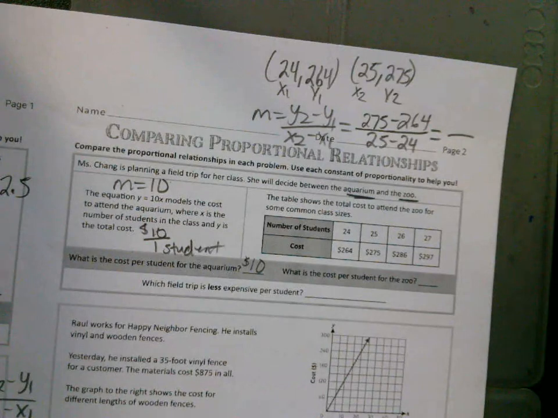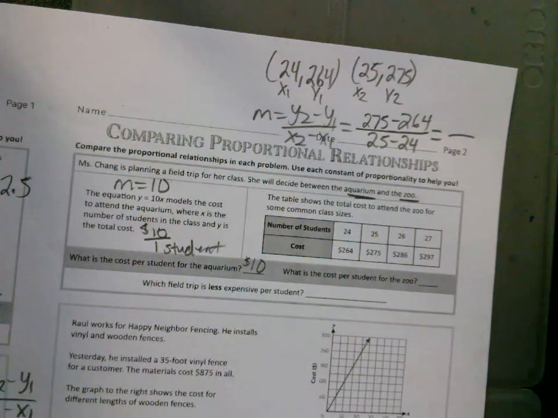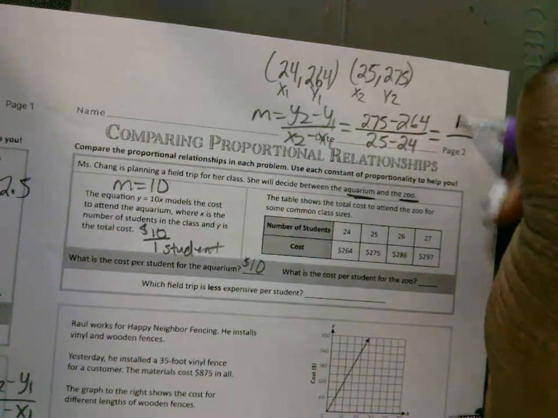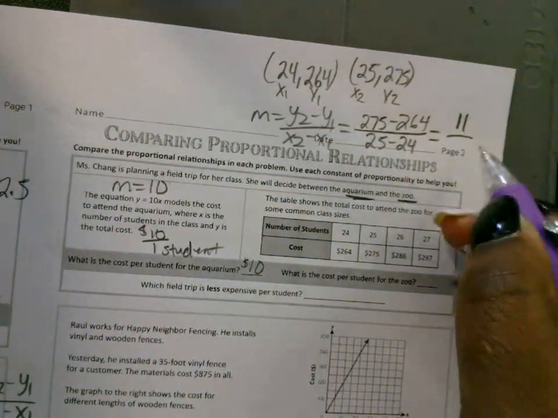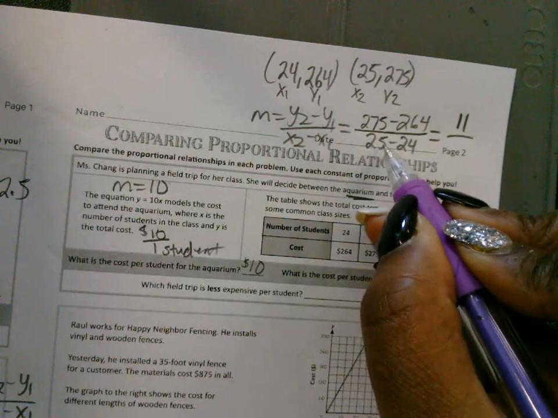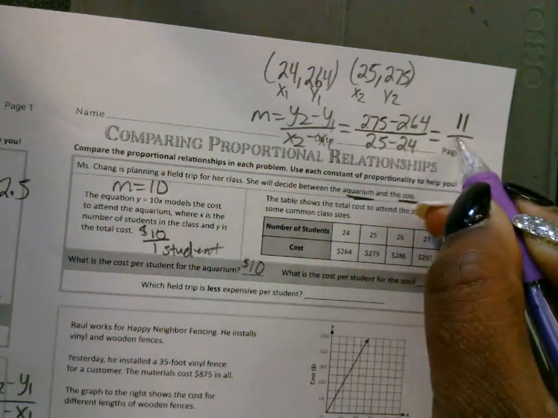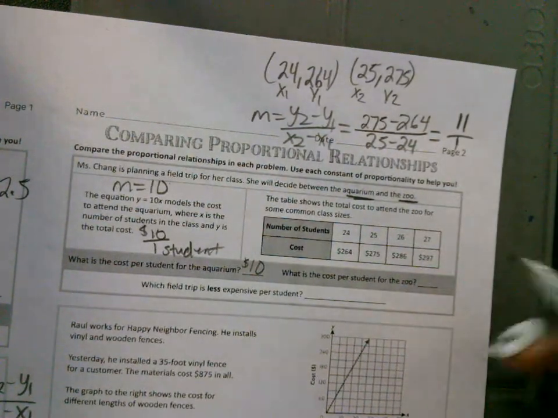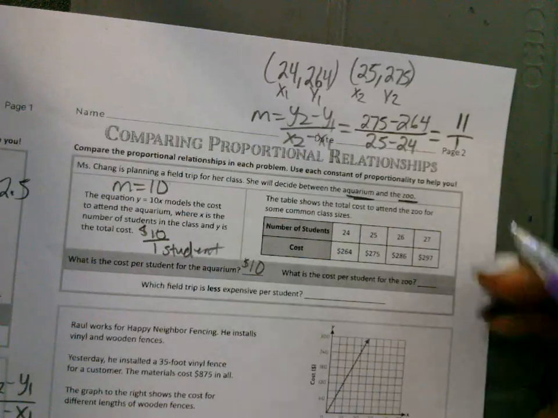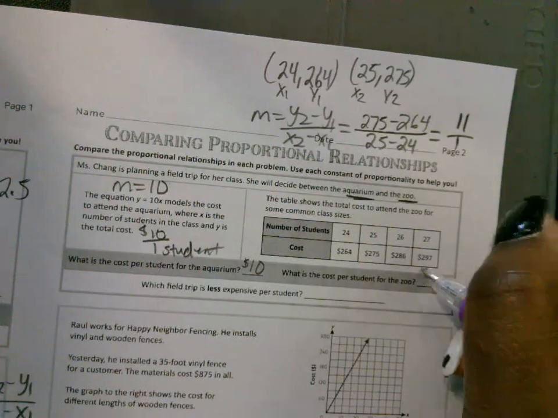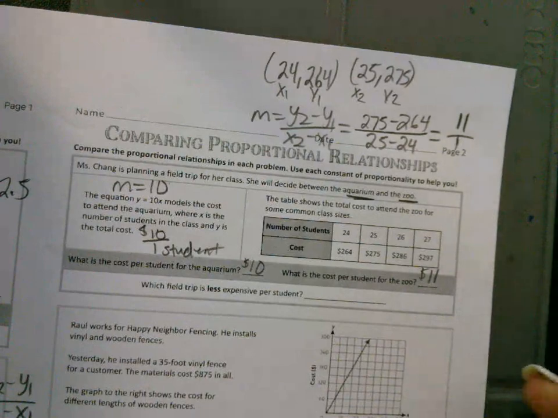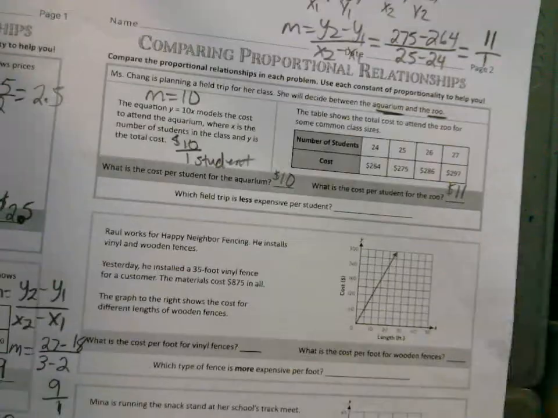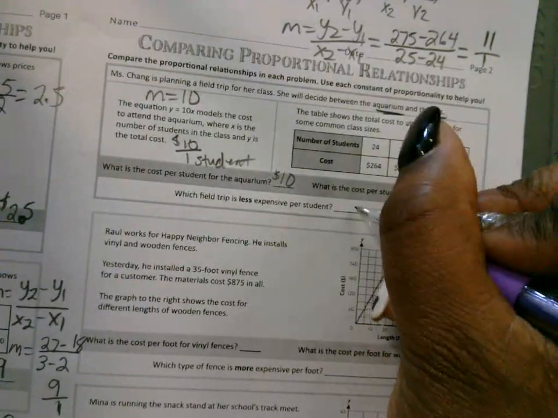How much, baby? Is it 11? Yeah. Oh, it is. We wrote it wrong, y'all. 11. And then let's do 25 minus 24. What's that? 1. So guess what? How much does it cost per student to go to the zoo? $11 per student. Which one is going to be the cheapest?